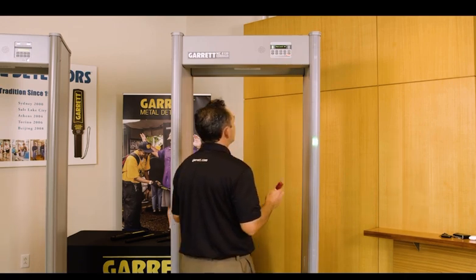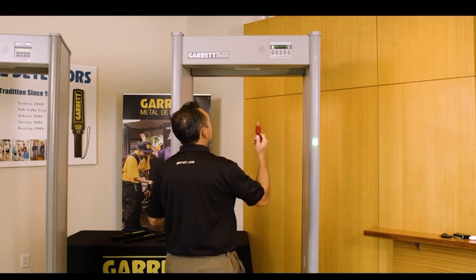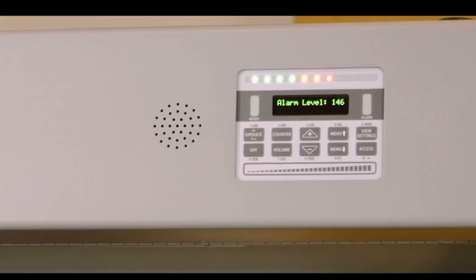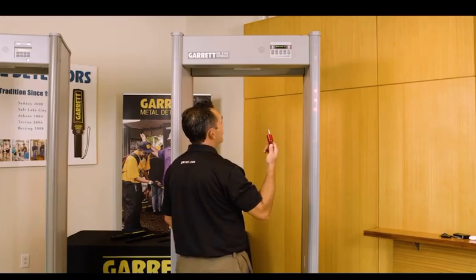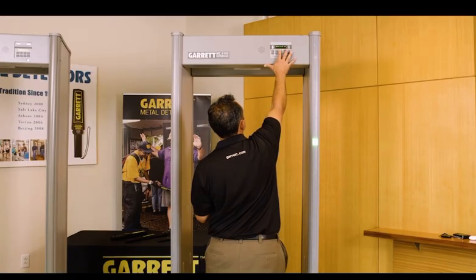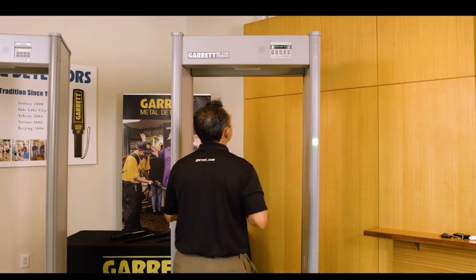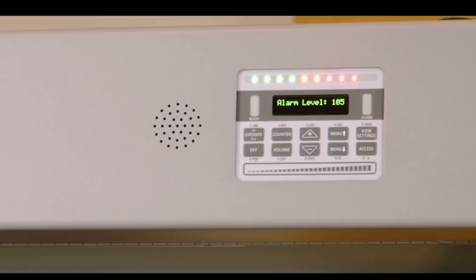So if you pass something through the metal detector that has a certain alarm level, so this has 143, which is one of the alarm levels. You press plus to reset it. You try a different location, 82 and 70, which was pretty high.